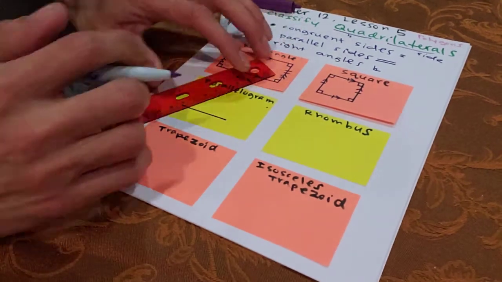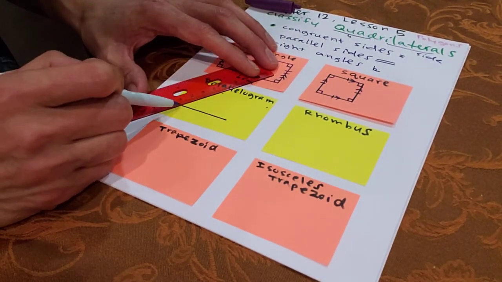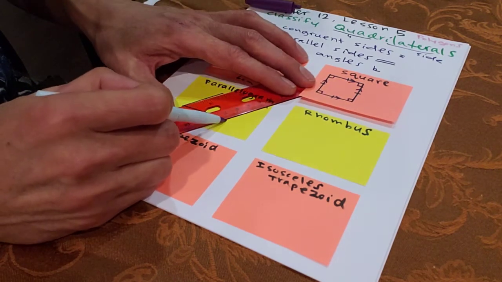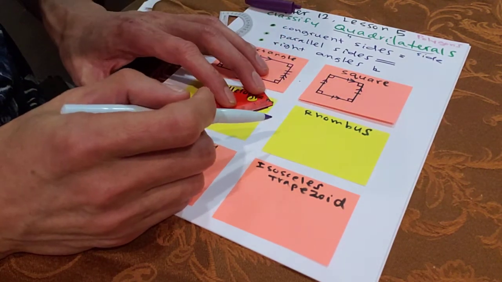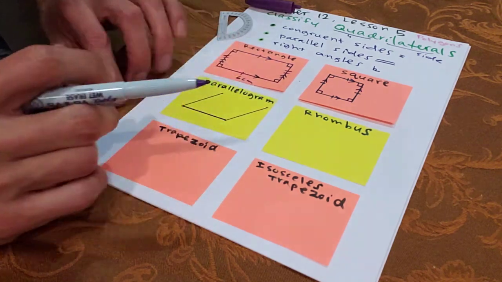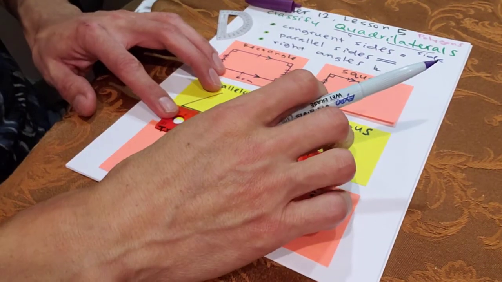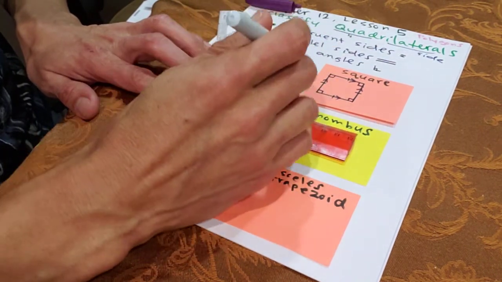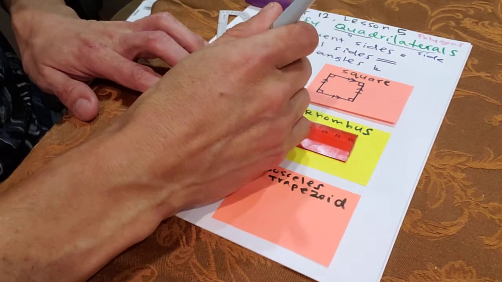Okay, I just ensure that these two lengths are the same. From here to here measures 3.5 centimeters. This was 4. This top line should measure 4.